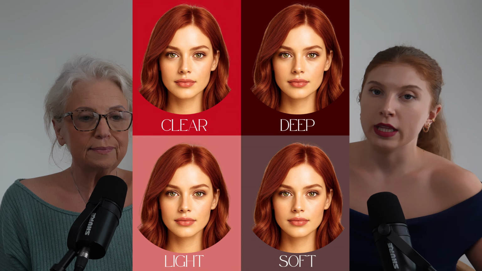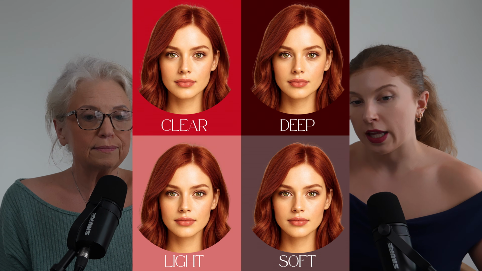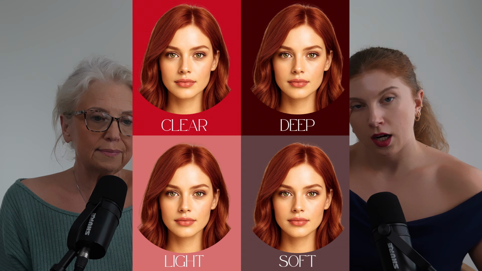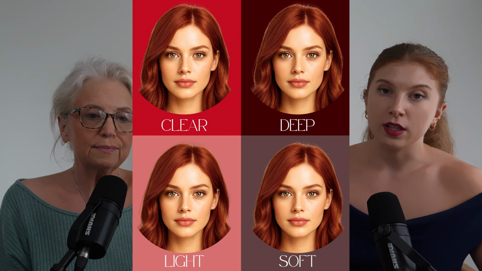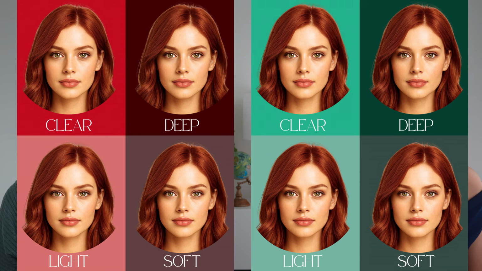Now, when we bring her back and drop her into different shades, that's where we can really tell the difference, because look at her in the soft shade. Look how much, like under her eyes right here, that's where the gray really shows. She looks a bit tired. And we have her in 2 instances. We have her in red and we have her in green.